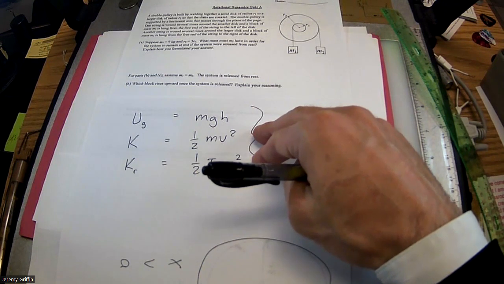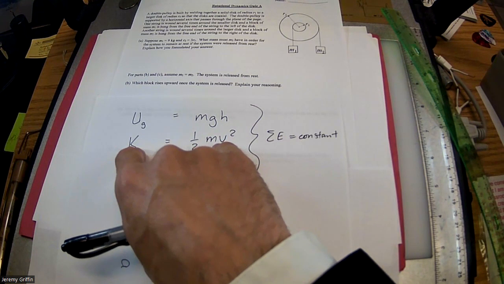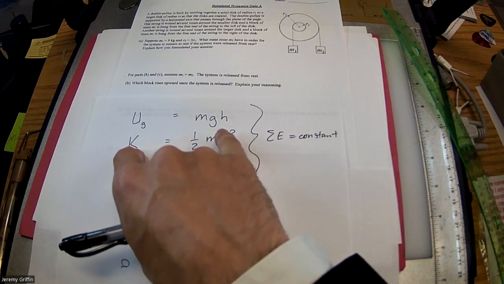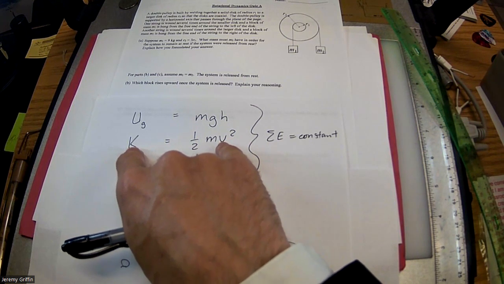Yeah, the kinetics, right? So each block is getting some kinetic energy. Maybe I should do 2 of these, 1 for each block, right? But each of those is gaining some speed, so it's getting kinetic energy. Now one's going up, one's going down. Does that make a difference? Do you have to consider that for kinetic energy?